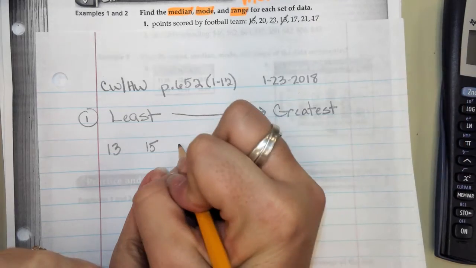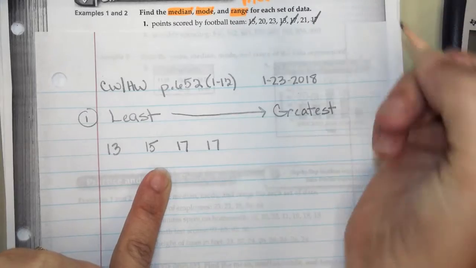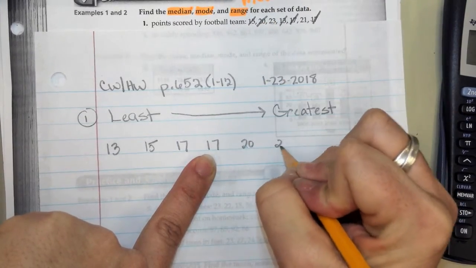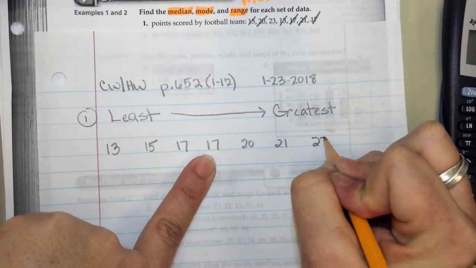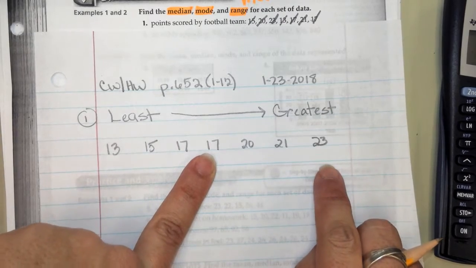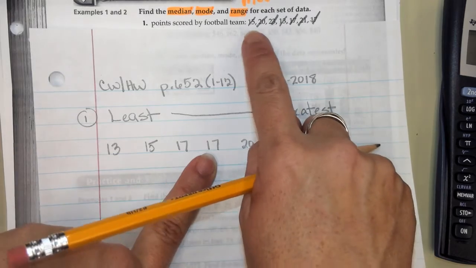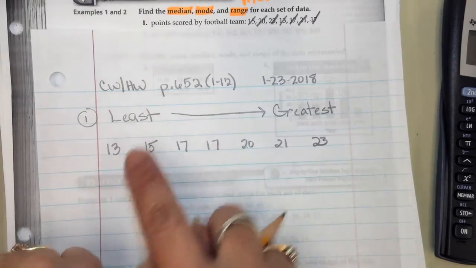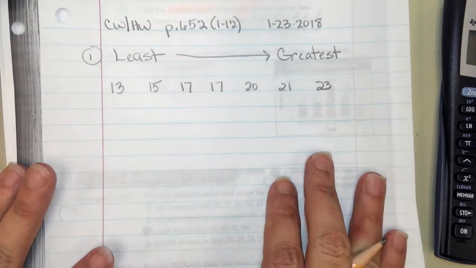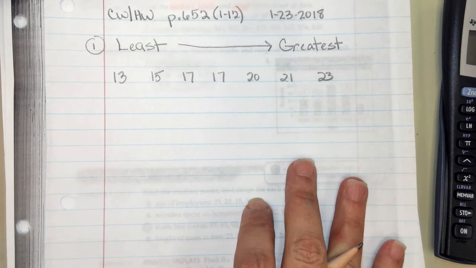There are 2 17s. Make sure you list them both. And then 20, 21, and 23. Always double check that you got all your numbers. Okay? Cross them out if you need to. Count the amount of numbers, like there's 1, 2, 3, 4, 5, 6, 7. It will just help you to make sure you've got all your numbers. Okay, everybody good so far?